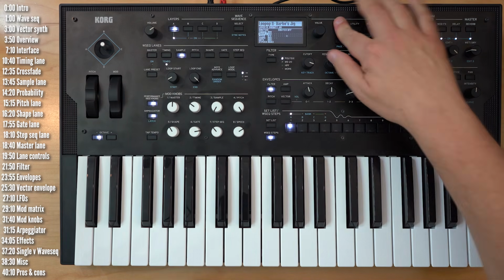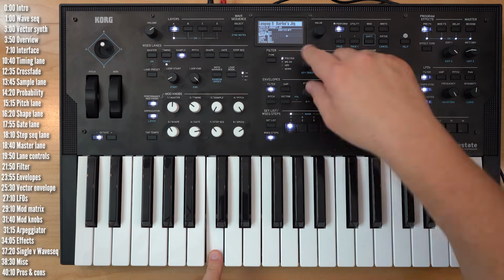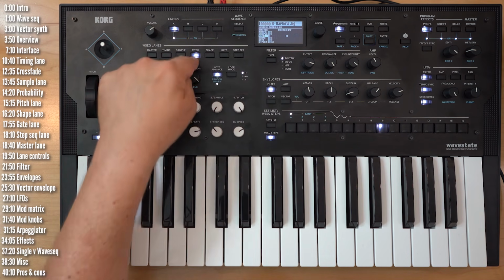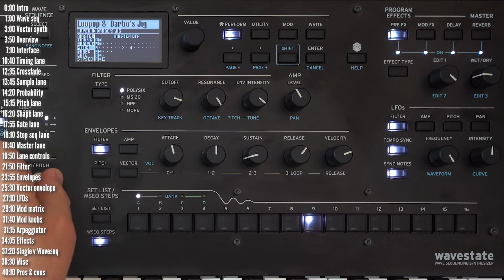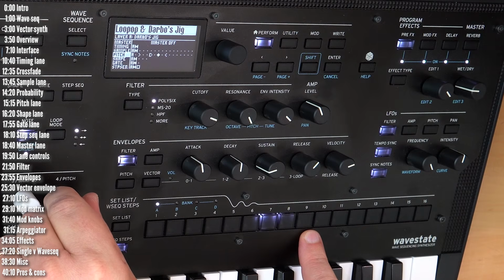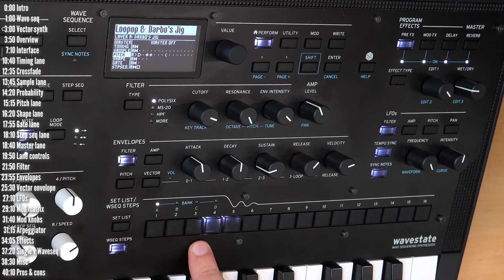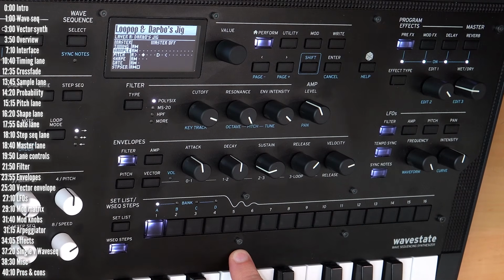Let's take a look at a sample sound. Okay, so let's go, for example, to the pitch lane. And as long as I press the wave sequencing steps button, I have a view into the pitch lane over here. Let's expand it a little bit. Okay, these are my pitch steps, which are running independently of my sample steps. Let's take a listen to that.